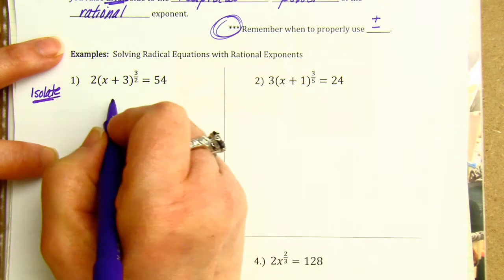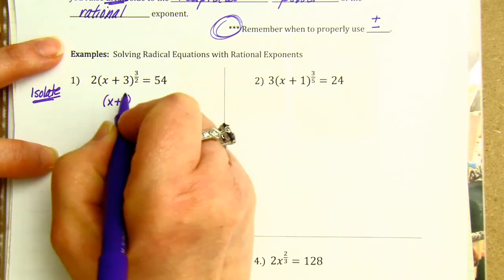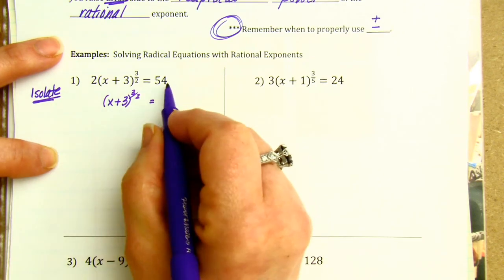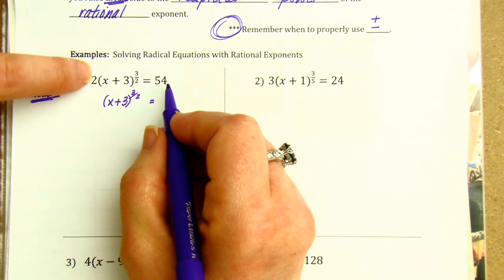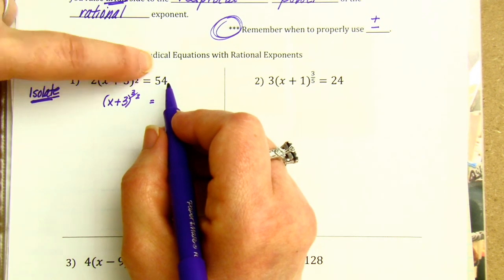All right, so I'm going to divide. I get the quantity x plus 3 to the 3/2 power equals, now I'm going to divide, right? I'm going to divide this by 2 because it's 2 times this. The inverse of multiplication is division. 54 divided by 2 is 27.